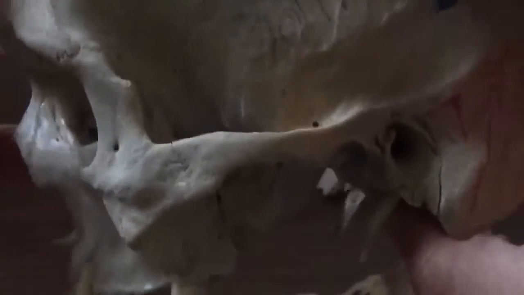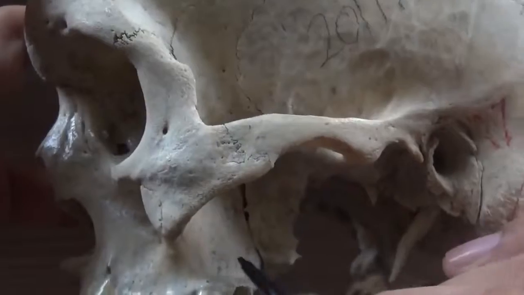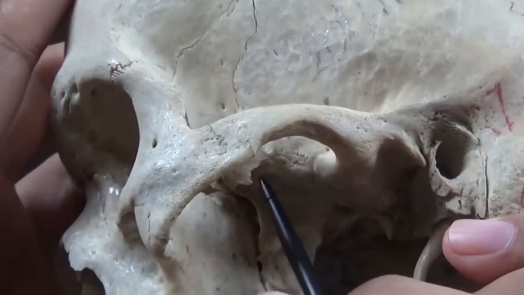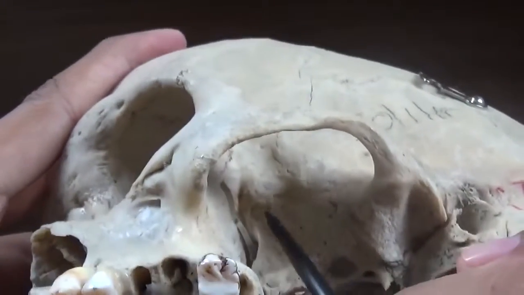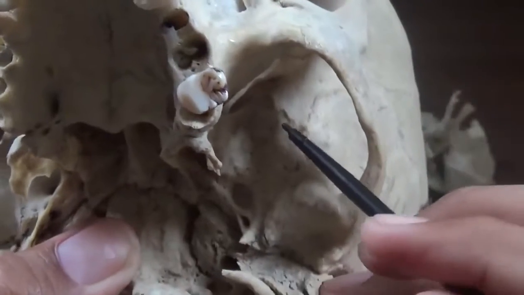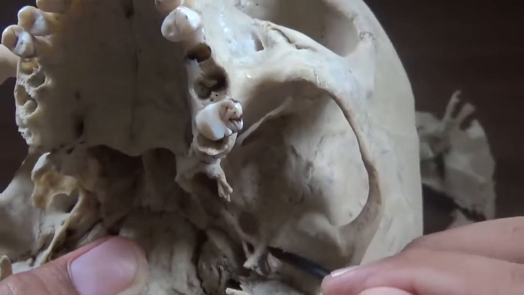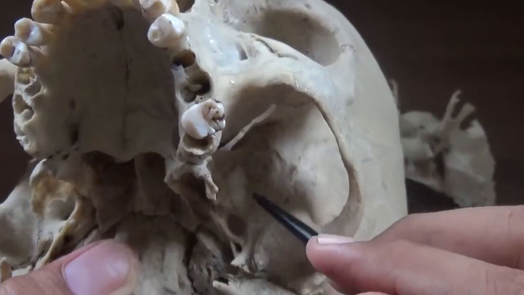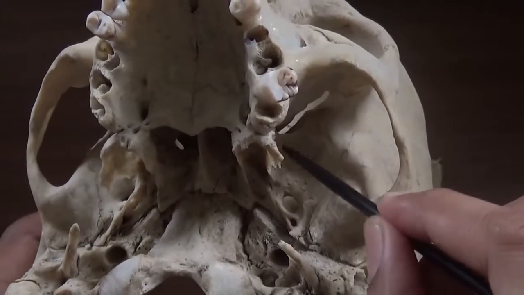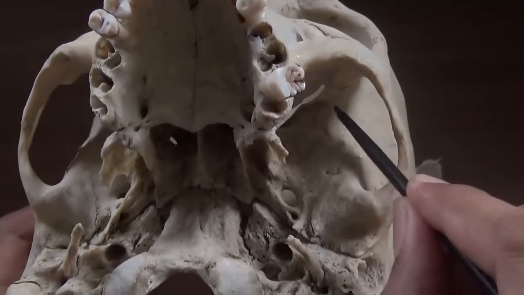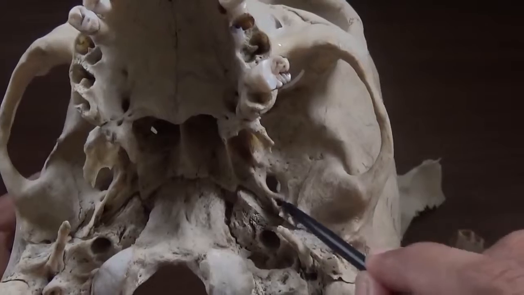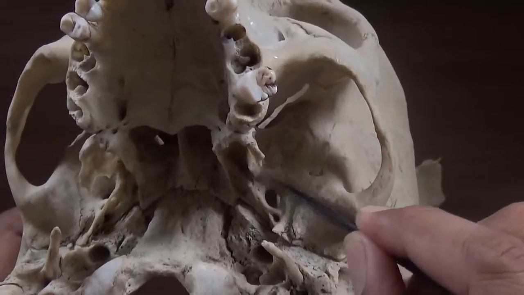If you see the skull like this from laterally, this portion forms the roof of the infratemporal fossa. So this is the infratemporal surface of the greater wing of the sphenoid, and if you see it closely, by and large it is pentagonal in shape. So it has got 5 borders, namely anterior border, anterolateral border, posterolateral border, posteromedial border, and anteromedial border.